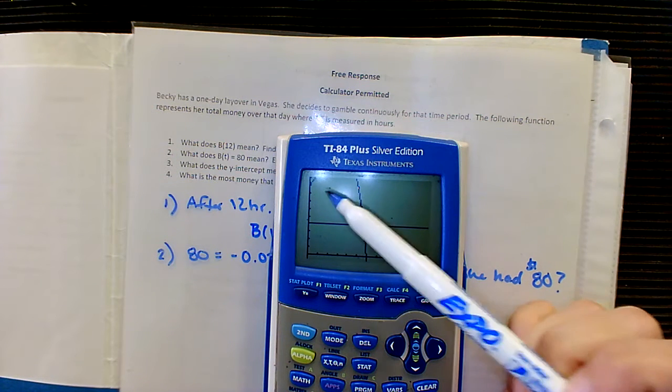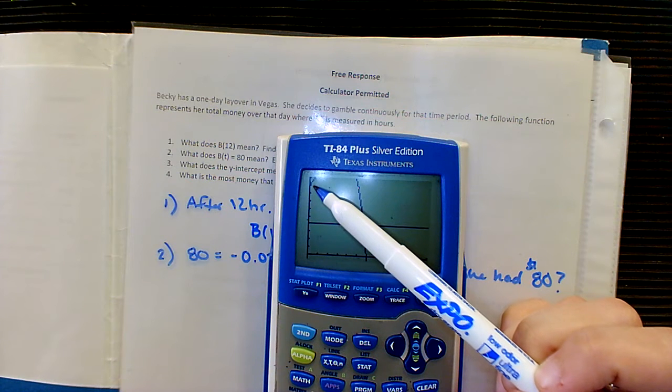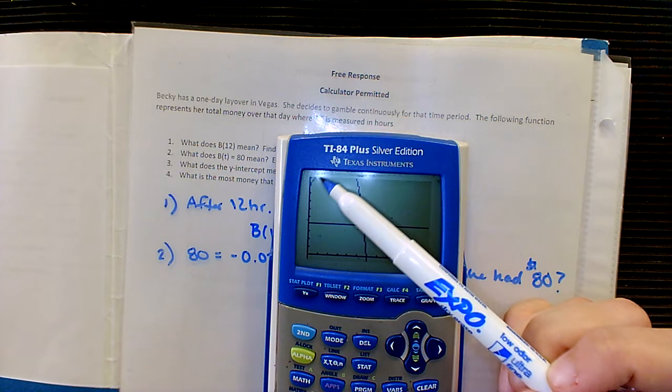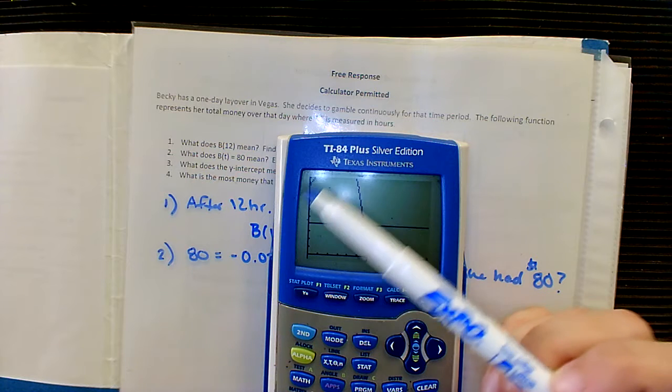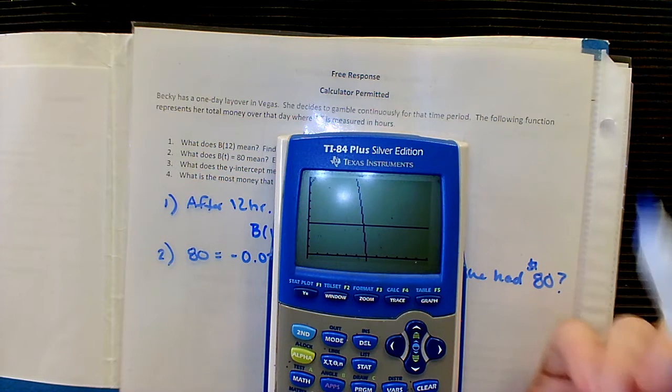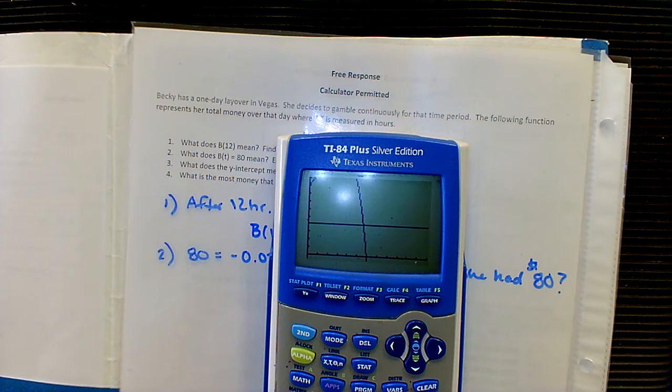Alright, so we have this itty bitty piece right here. Notice how it's going up. And we can't see the top half of this graph, or that little hump there. So the 200 we picked might not be high enough. Let's go ahead back to window. And we got to pick something more than 200.